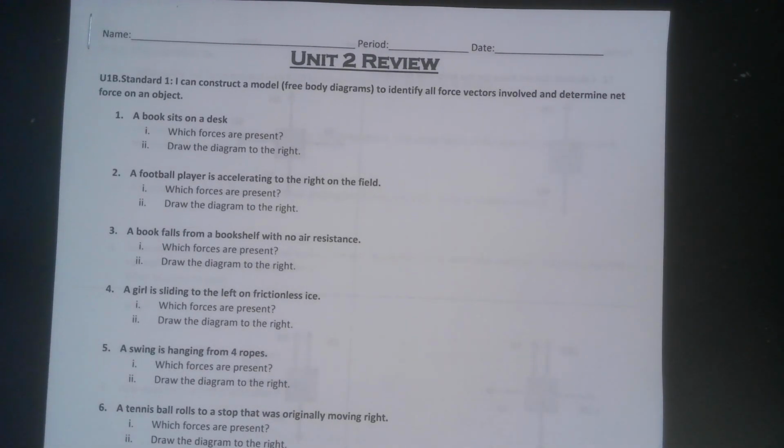Hey everyone, this is the Unit 2 review. We're going to start with Unit 1B Standard 1, where we're constructing our free body diagrams.